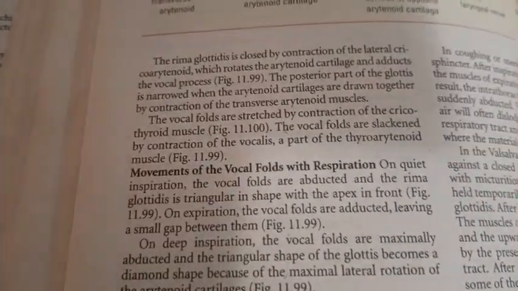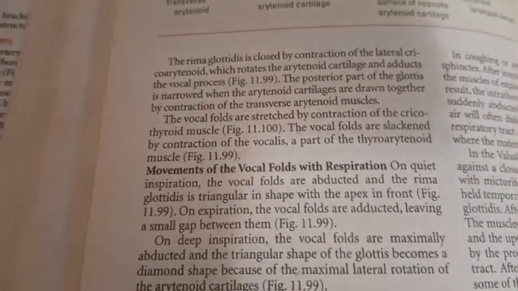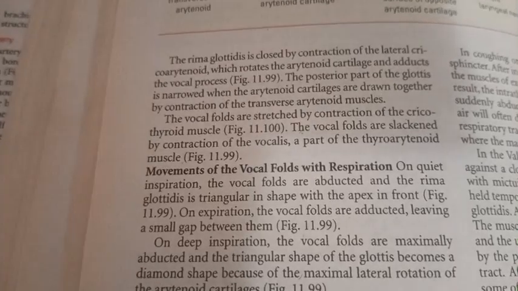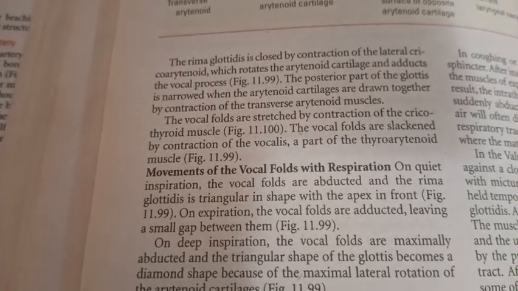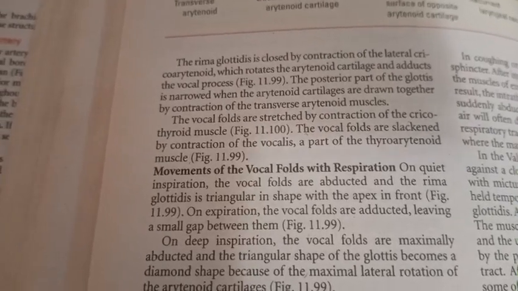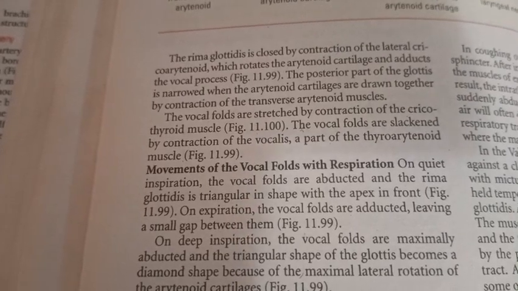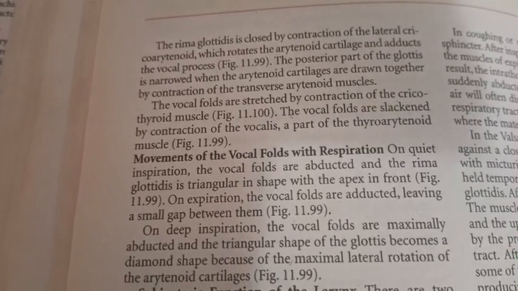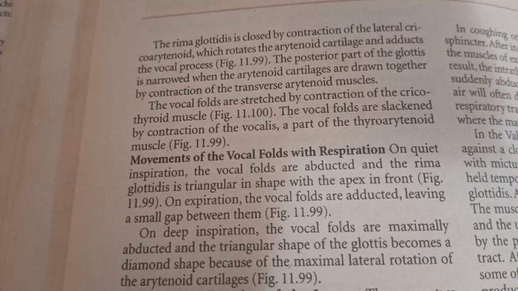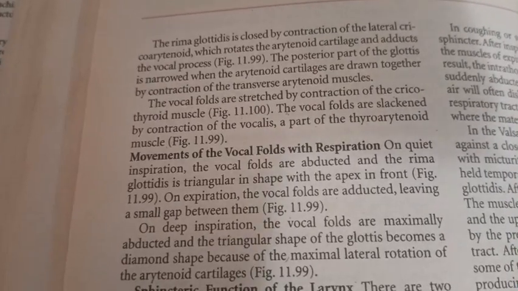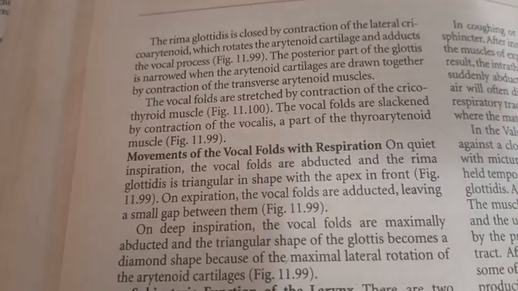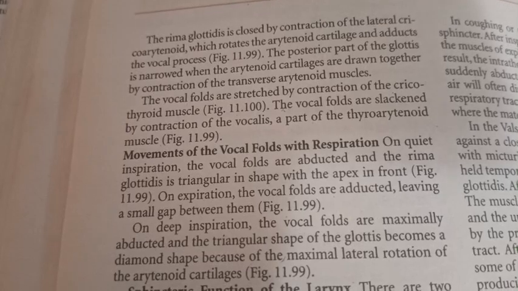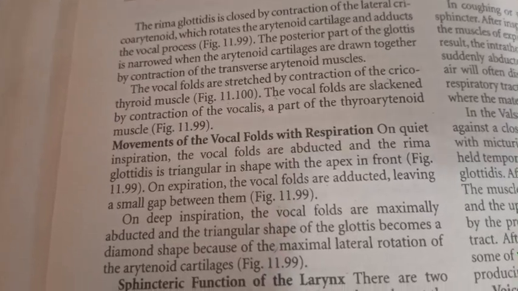The posterior part of the glottis is narrowed when the arytenoid cartilages are drawn together by the contraction of the transverse arytenoid. The vocal folds are stretched by the contraction of the cricothyroid, and the vocal folds are slackened by the contraction of the vocalis.